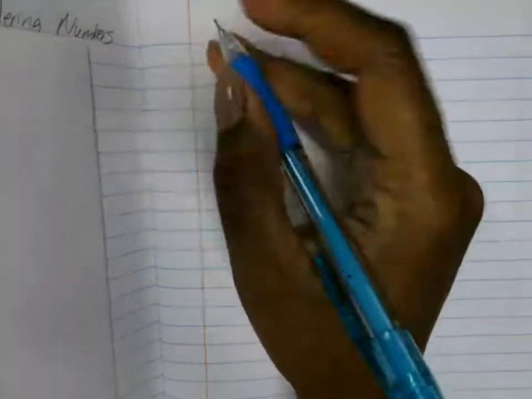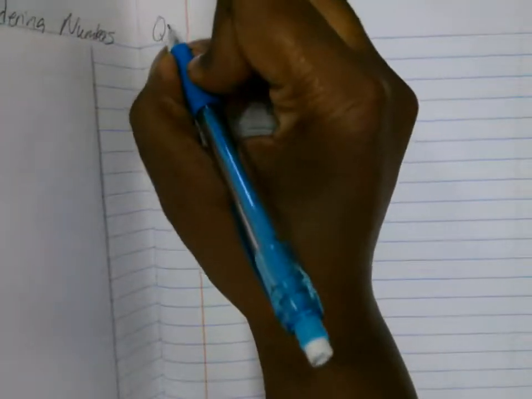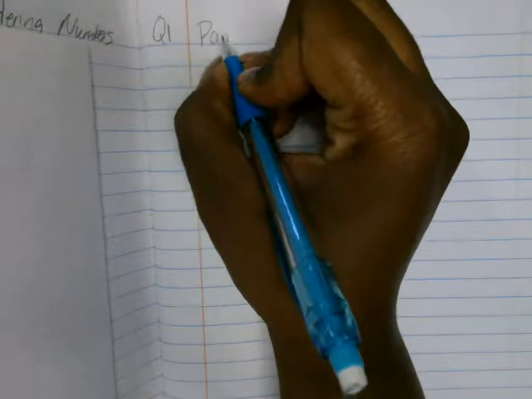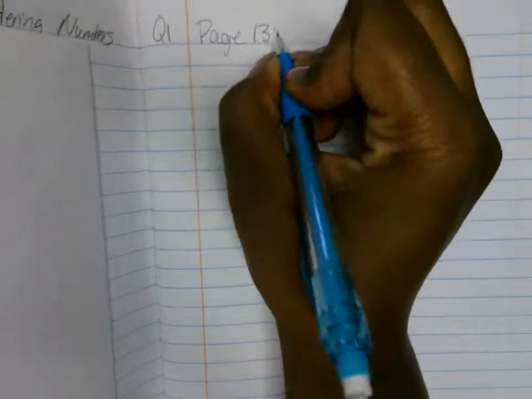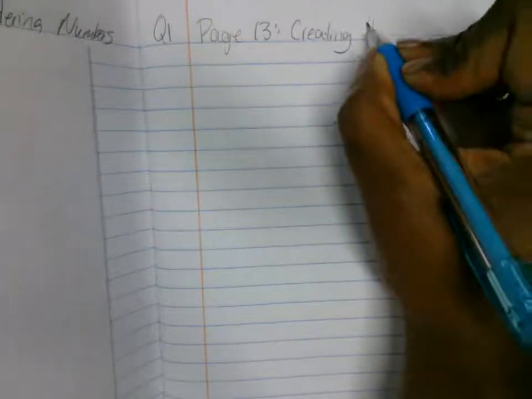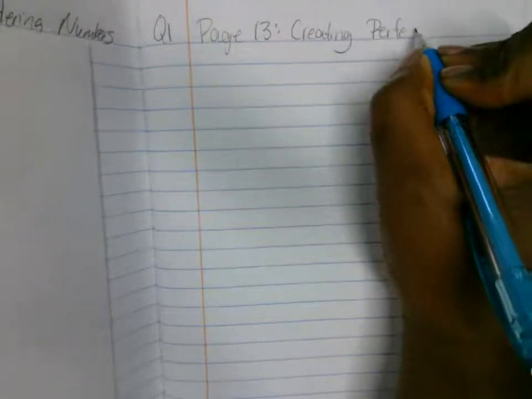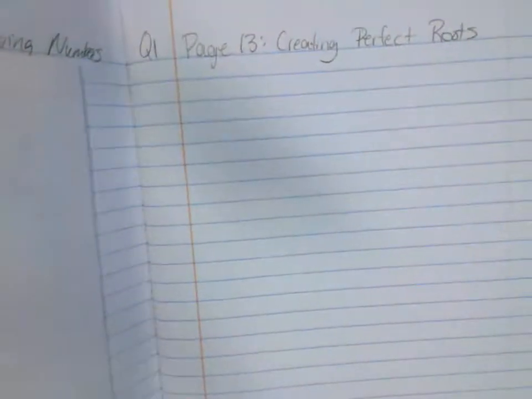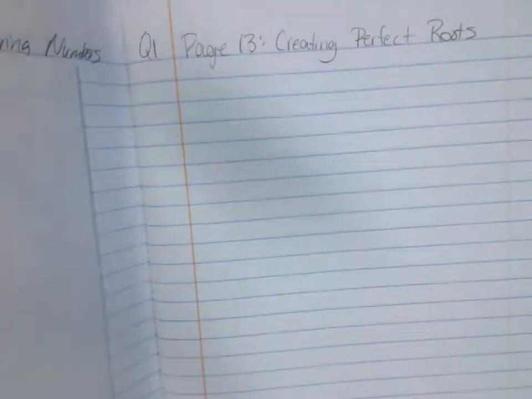All right, here we go, good people. Q1, this is page 13. We're creating perfect roots. Write this down. Come on, baby. Write this down.